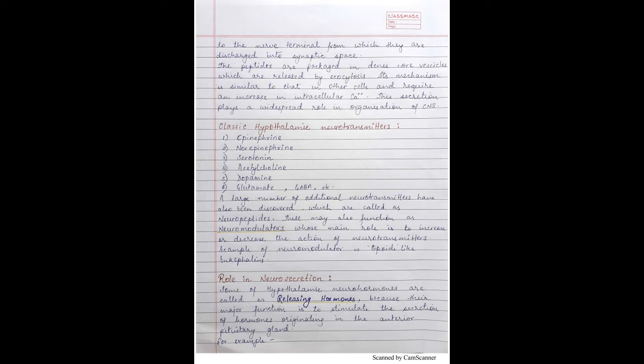These neuropeptides may function as neuromodulators, whose main role is to increase or decrease the action of neurotransmitters. Example of neuromodulator is opioid, like enkephalin. Role of neurotransmitters in neurosecretion. Some of the hypothalamic neurohormones are called releasing hormones because their major function is to stimulate the secretion of hormones originating in the anterior pituitary gland.